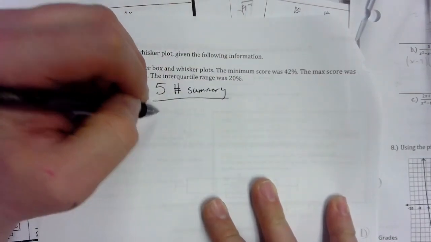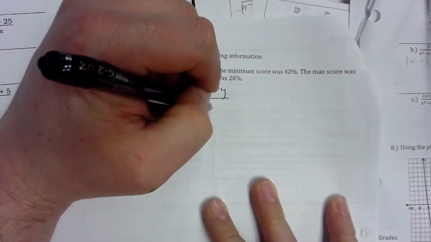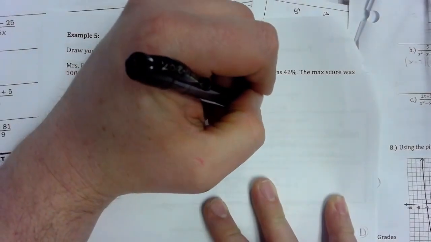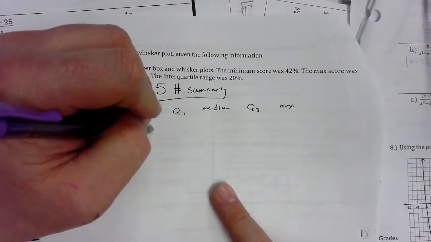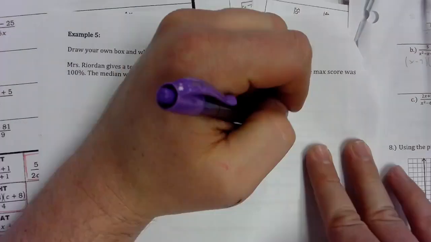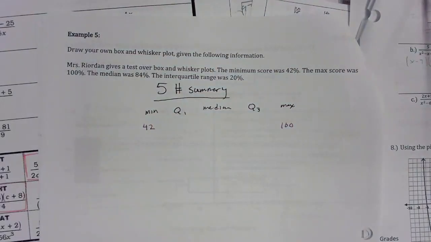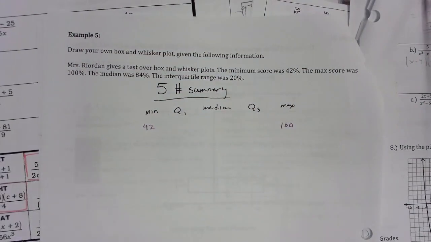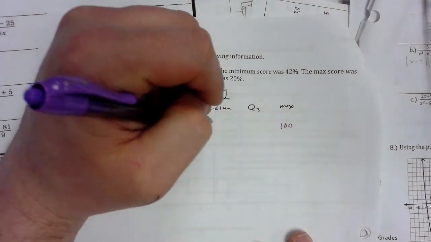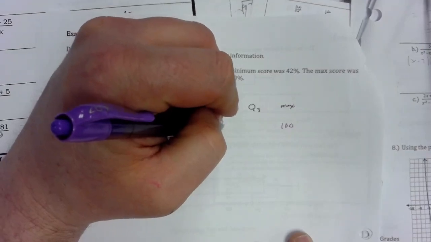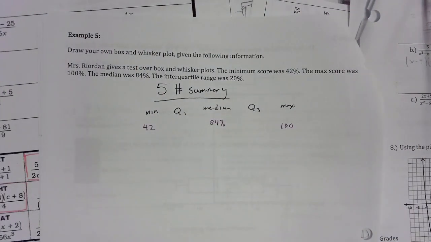The median was 84%. And the interquartile range was at 20%. So maybe, students, I could make it up like 90 and 70 right here. Would you agree that that would be an interquartile range of 20%? Well, it looks like right here, and maybe your spacing is not perfect, which is fine.